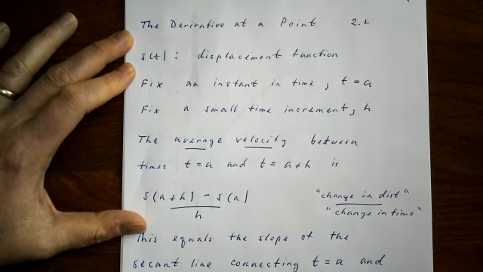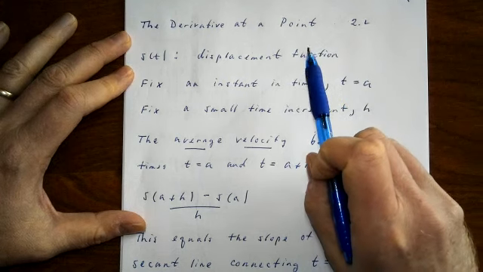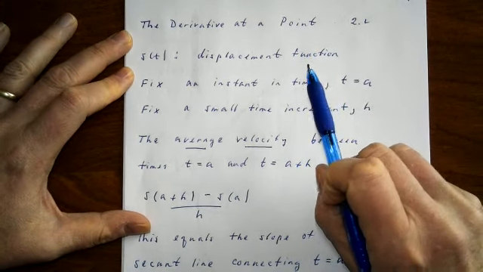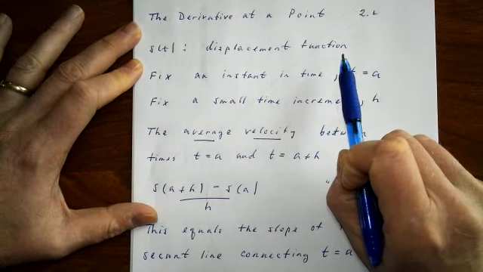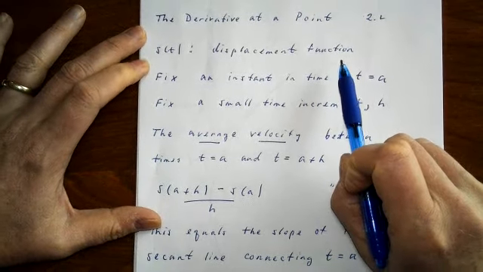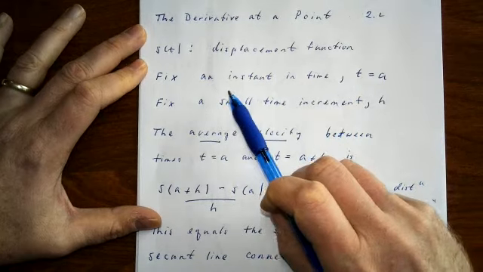Section 2.1 is entitled The Derivative at a Point, and here we're going to introduce the derivative function, which is really one of the most important topics from Calculus 1. So let's do a brief recap of what we've been discussing in class.